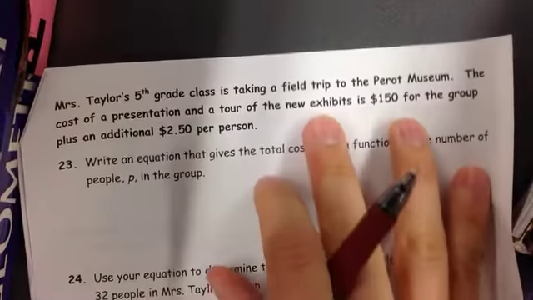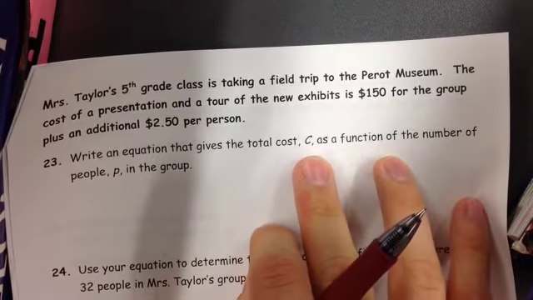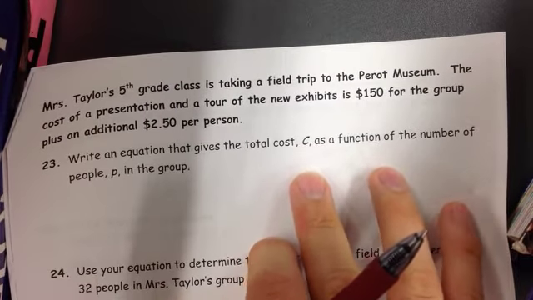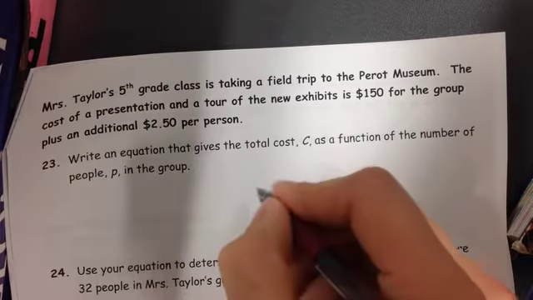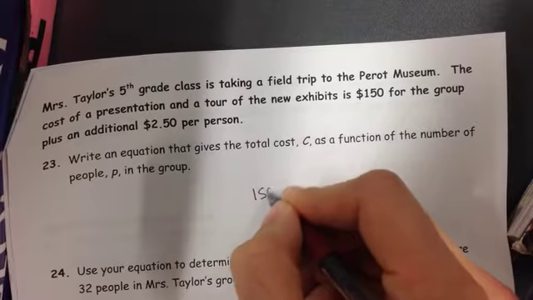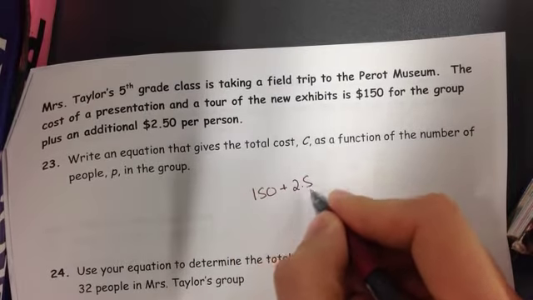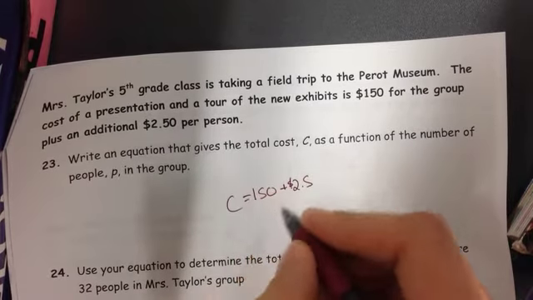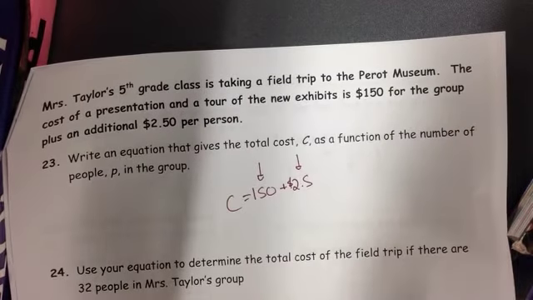Ms. Taylor's 5th grade class is taking a field trip to the Perot Museum. The cost of a presentation and tour of the new exhibits is $150 for the group plus an additional $2.50 a person. All right. So presentation of a tour is $150 and the per person cost is $2.50. This is the total cost. $150 to get in, $2.50 a person.